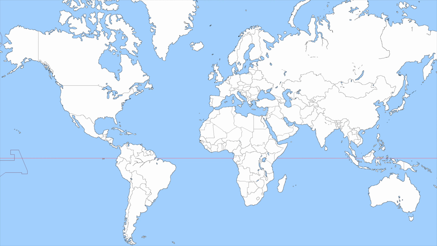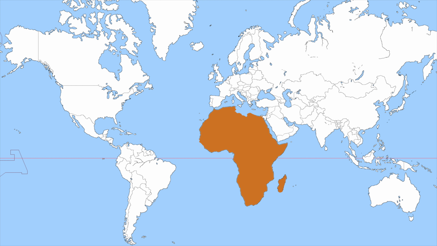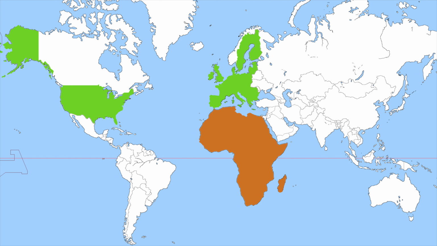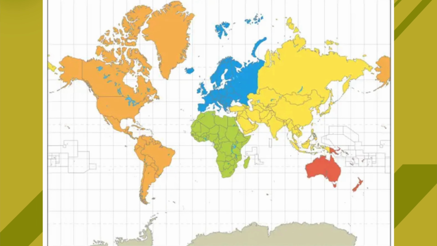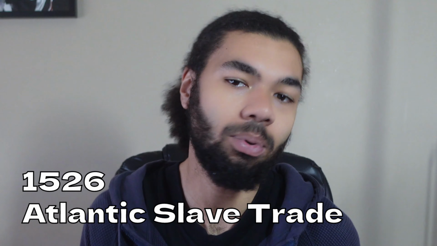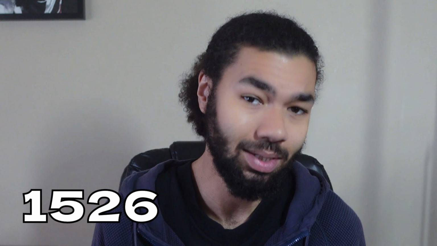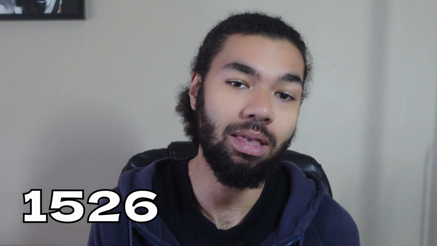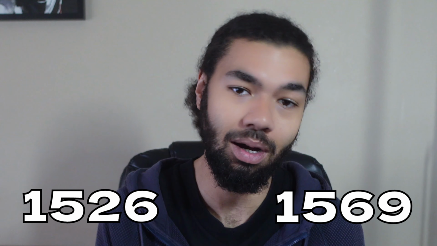It's long been said that the Mercator projection plays into colonialist ideology, making Africa much smaller in comparison to the US and Europe, which are seen as a lot bigger than they should be. Also, we can see Europe as being almost directly in the center, which, as I will show you later on, isn't the case. The Atlantic slave trade began in 1526 when the Portuguese took people out of West Africa and moved them to Brazil. So 1526. Put a pin in that, because just 43 years later, in 1569, the Mercator projection was drawn up. So the idea of colonialism and global travel was well underway.